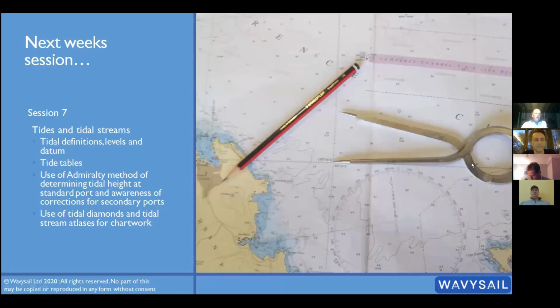Cool. Next week's session, we'll talk about some tides and tidal streams. Okay, so we'll do some tidal definitions, levels, datums, things like that. We'll talk about tide tables. We'll talk about the use of the Admiralty, the method of determining the tidal height for a standard port, and we'll talk about the awareness of secondary ports.